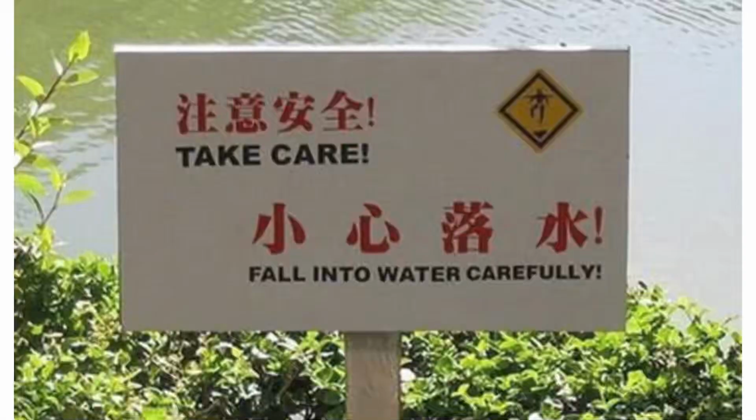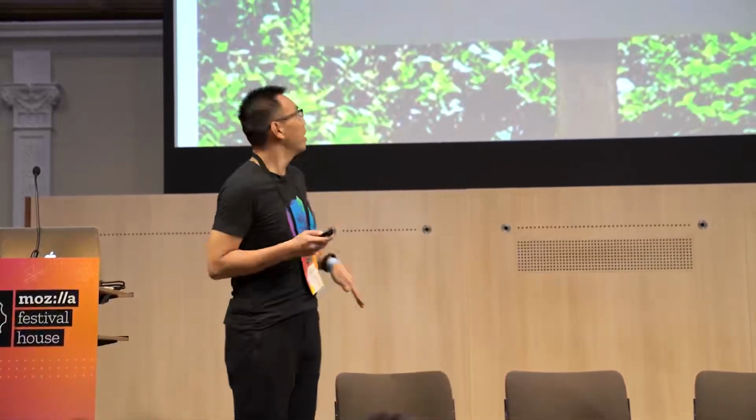And I was also just traveling in Asia last week and saw one of these signs. I was standing next to a cliff, and the sign told me to fall into the water carefully. So in the back of my mind, it's like, does this sign really mean for me to jump off the cliff and fall into the water carefully, or is it trying to say something else? So as we're using these tools, AI, to help us translate languages for us, the question is, how do we trust the result of the translation?